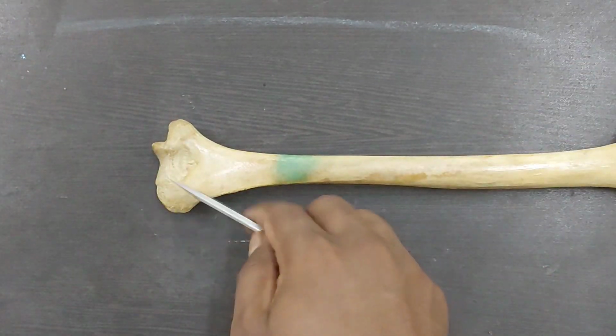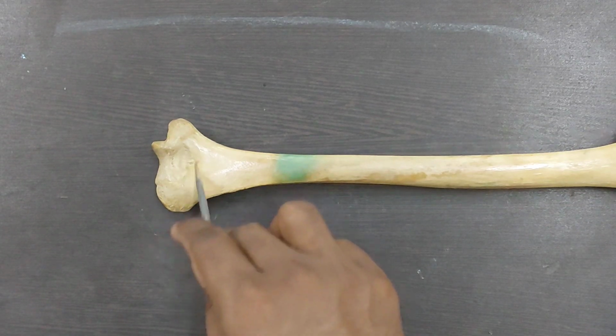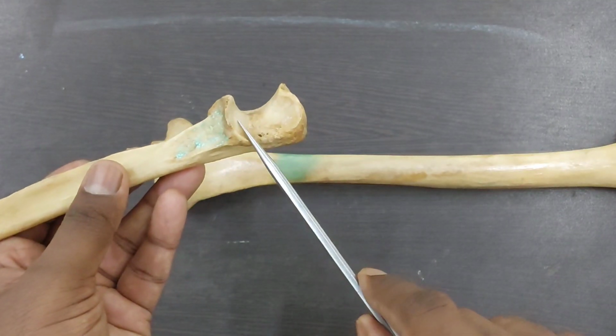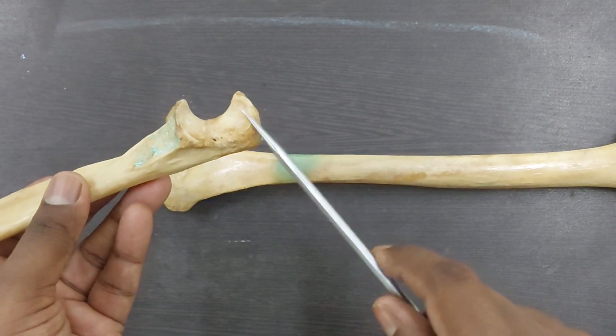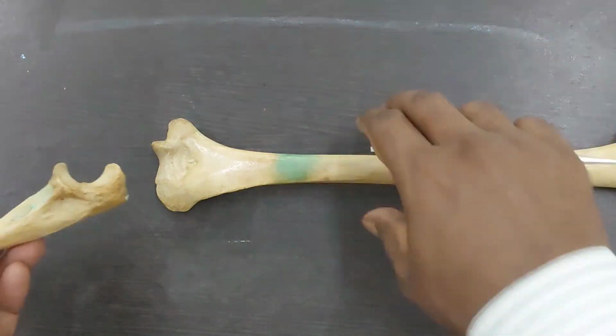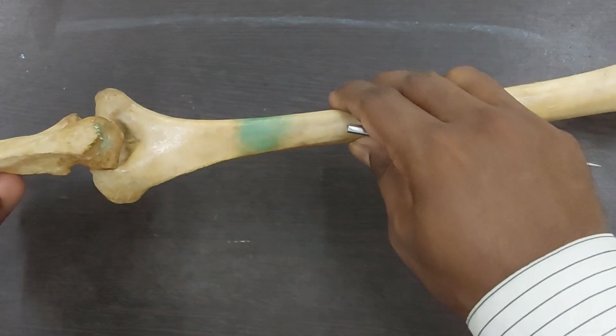Then at the posterior aspect of the lower end of the humerus, we have a deep depression that is known as the olecranon fossa. At the upper end of the ulna, we have the coronoid process and olecranon process. Olecranon process of the ulna fits into the olecranon fossa. So this is how it is articulated.